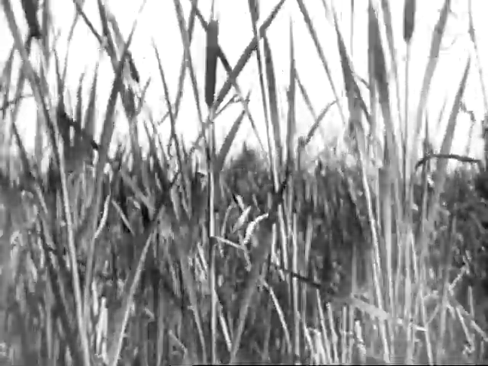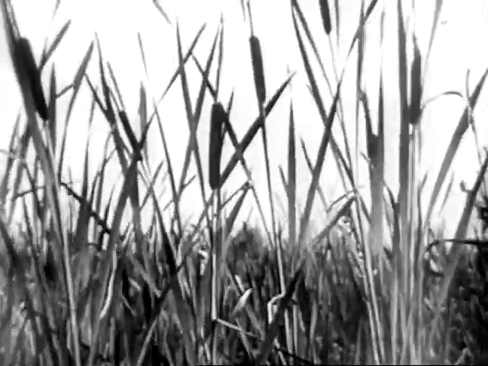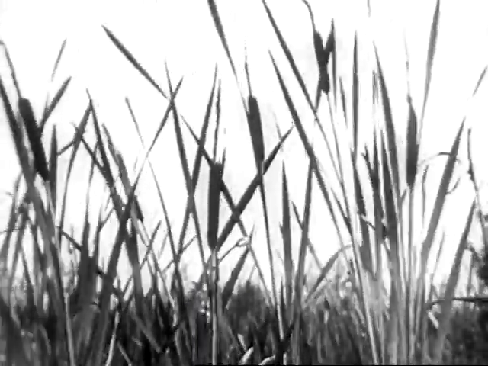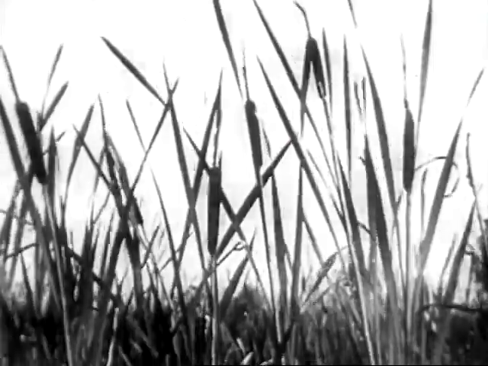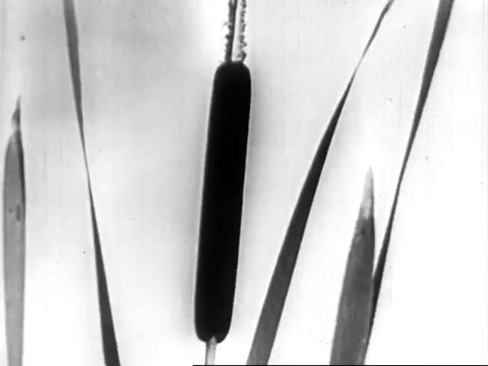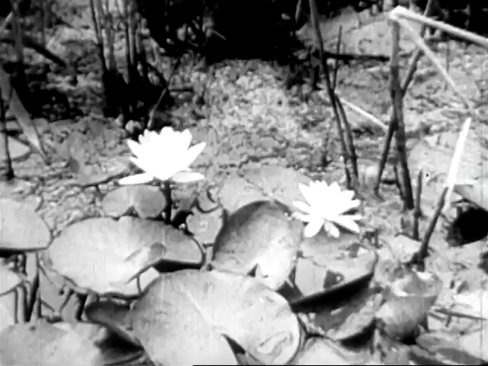Well, here is such a pond with its marvelous variety of animal and plant life in and around the water. First thing that we see are these reeds that all young children are familiar with, the cattail. That, of course, is the flowering and fruiting part of the cattail.